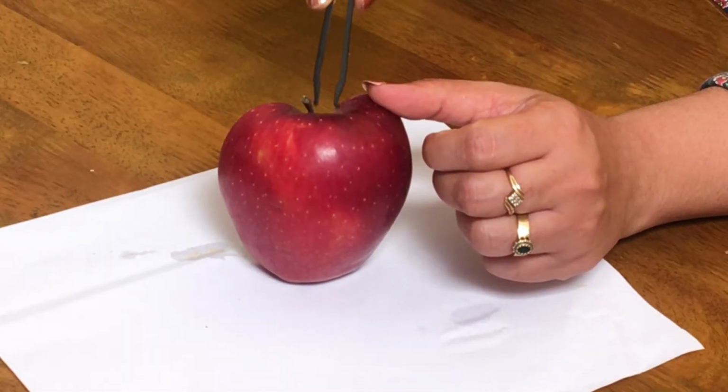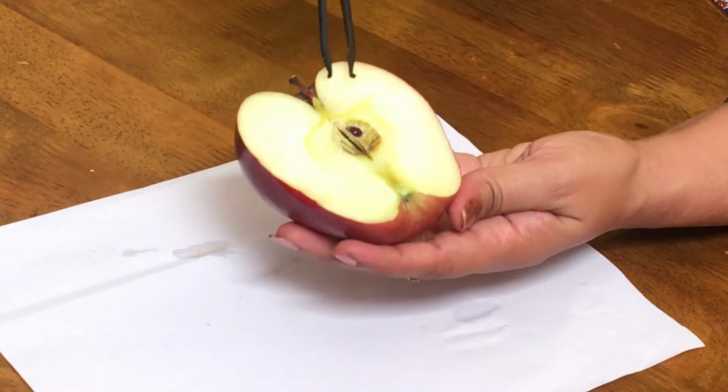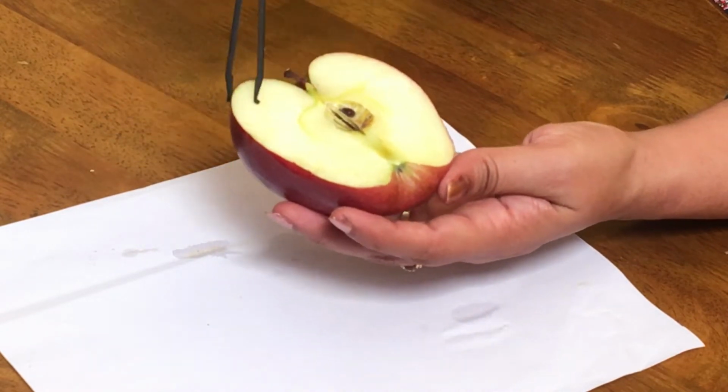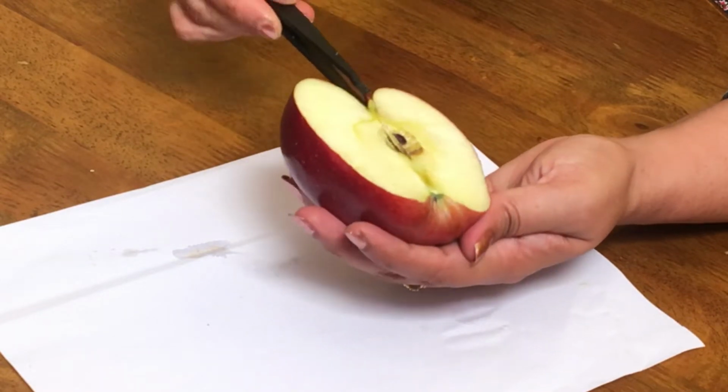Apple, this is a false fruit. Do you know why? Because this fleshy part which you eat, the part which is edible, is actually the thalamus. You can see this is a stalk. And where is the thalamus?